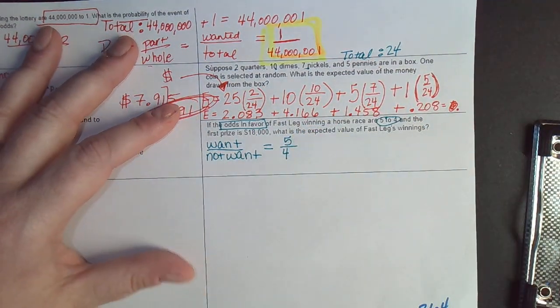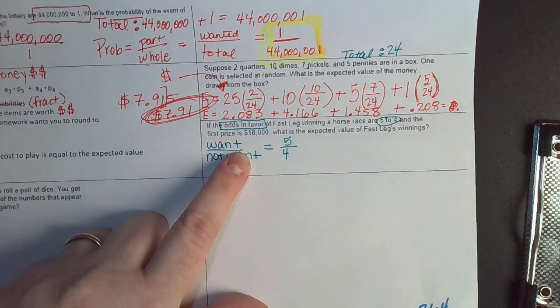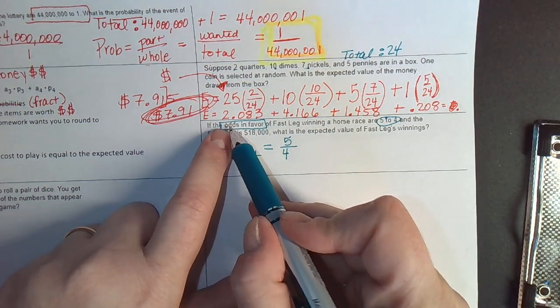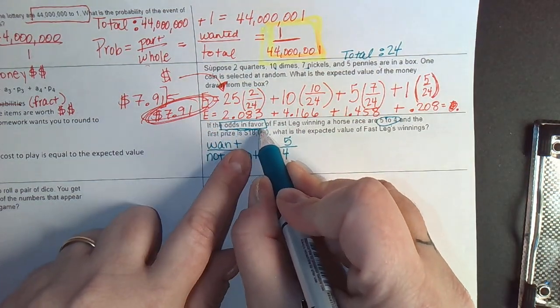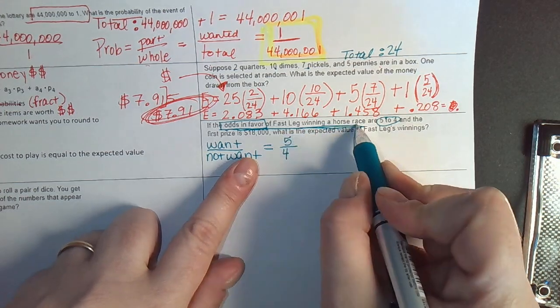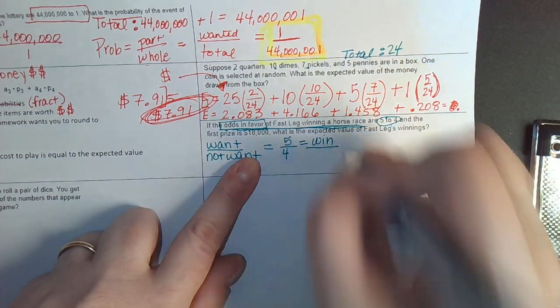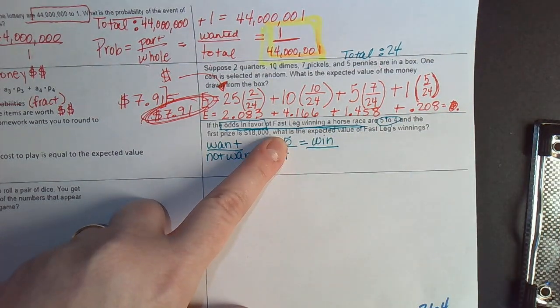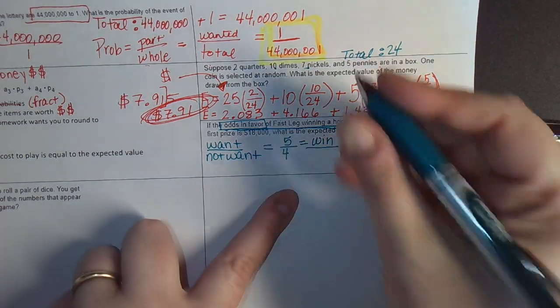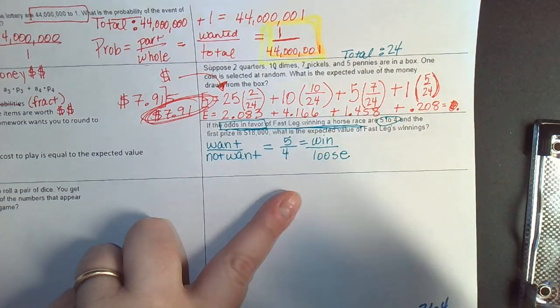Okay, so we need to figure out what this wanted is, whether it's winning or losing. So after the phrase odds in favor, it should say something. Oh, winning a horse race. So the odds in favor, that means 5. There's 5 chances you could win and 4 chances that you could lose.